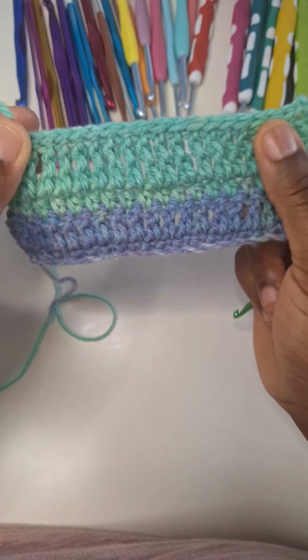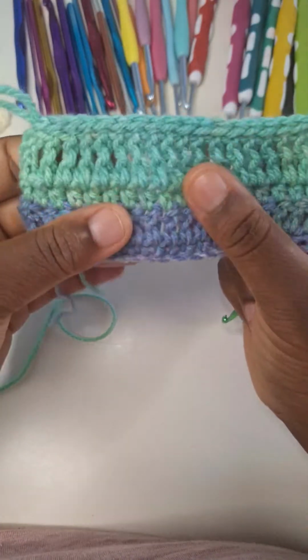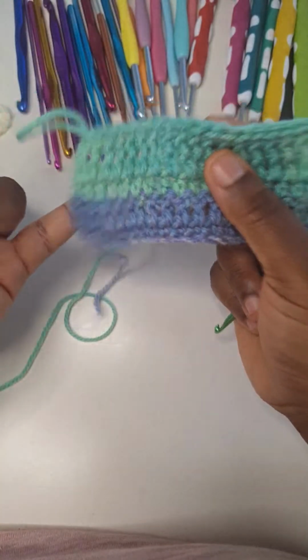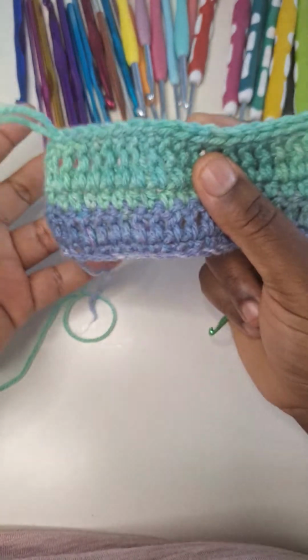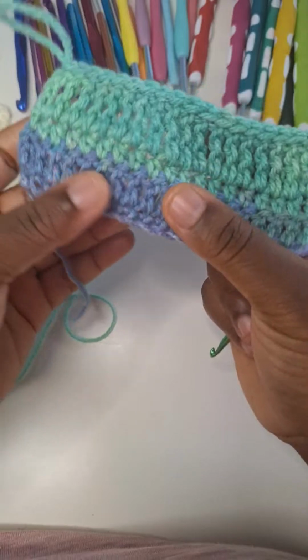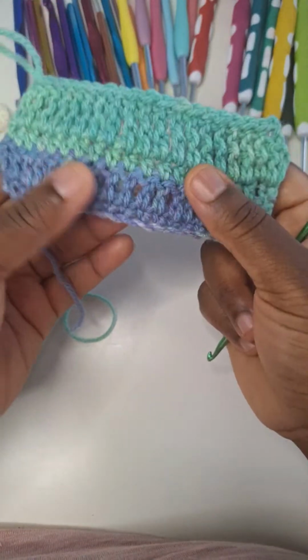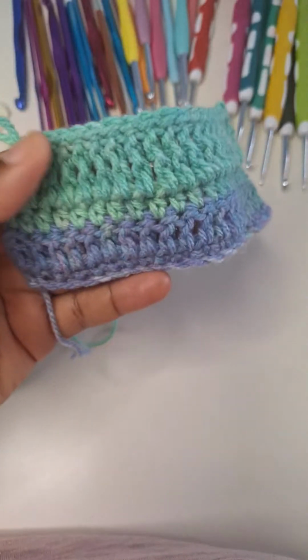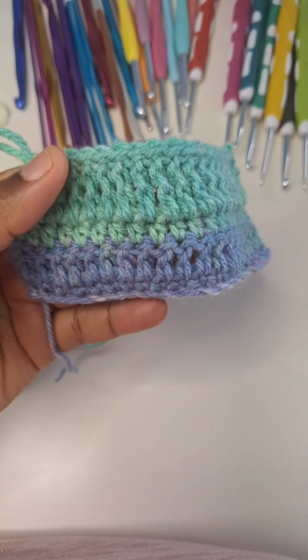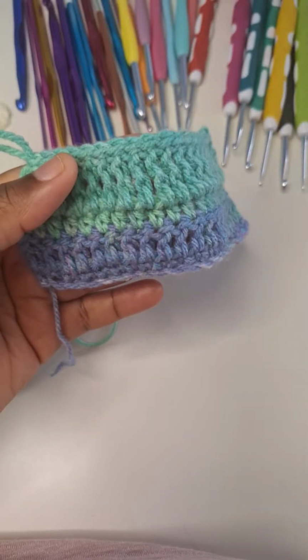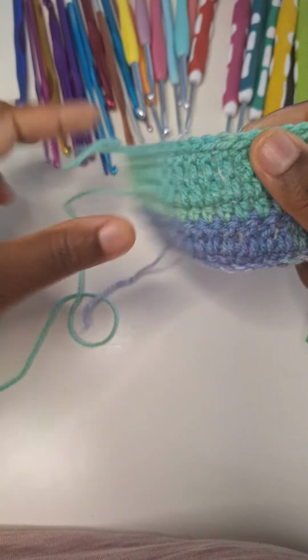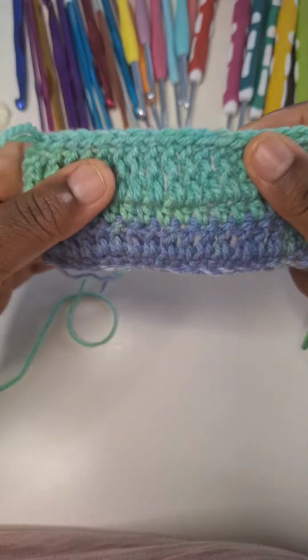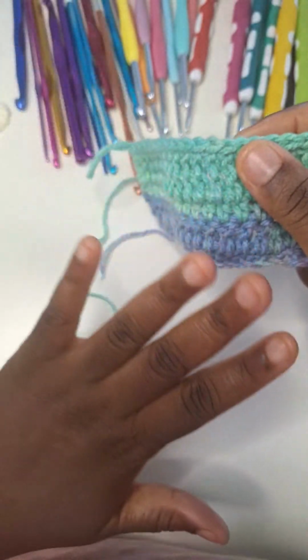So when should you choose to use a double crochet? You can use it for fast progress, airy fabric, flexible and flowing designs. So now we do the triple crochet. Let's talk about the triple crochet next. The triple crochet is a very tall stitch made by wrapping the yarn around the hook twice before inserting.